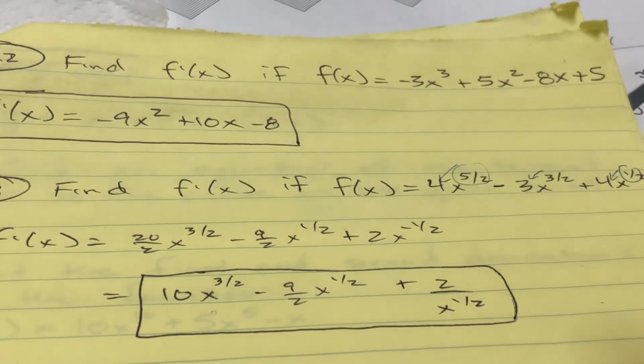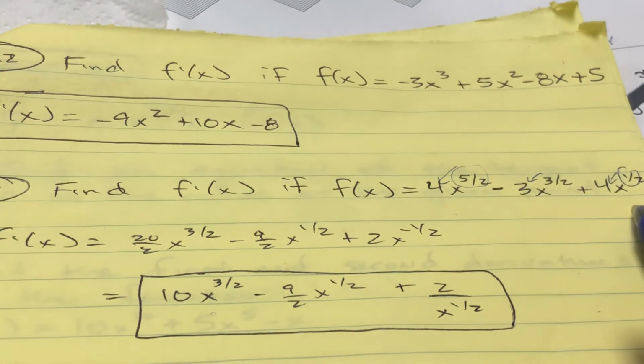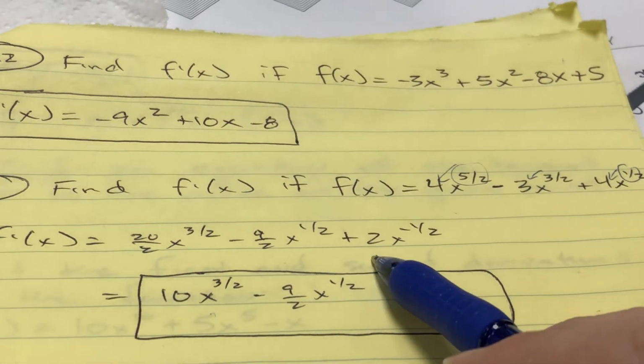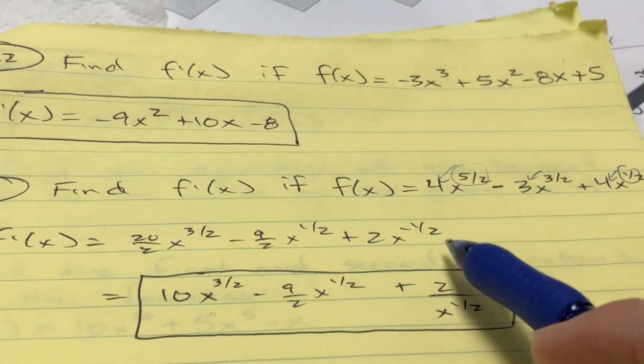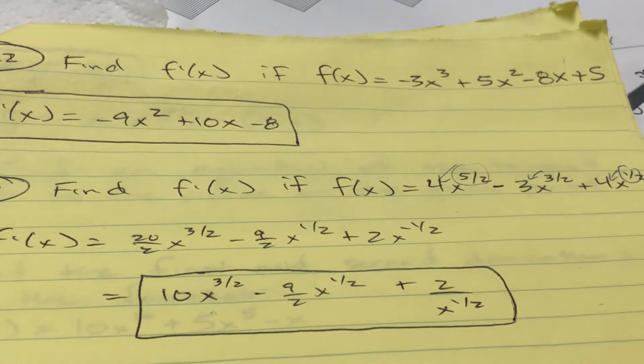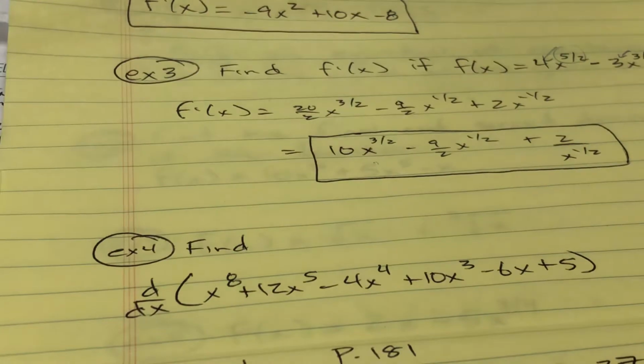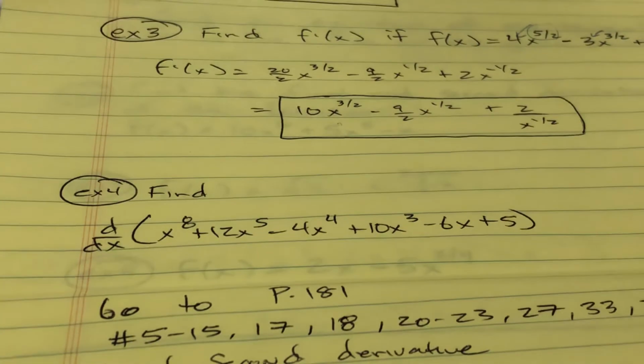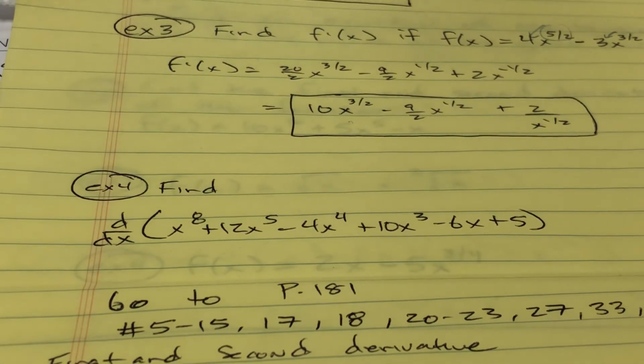Notice you weren't given any negative powers here, so I'm going to write 2 times x to the negative 1/2 as 2 over x to the 1/2. All right, and then here, number 4, and then these are just notes for myself. Again, I'll make another video with some more notes here.